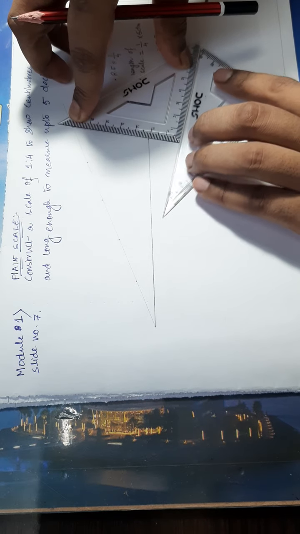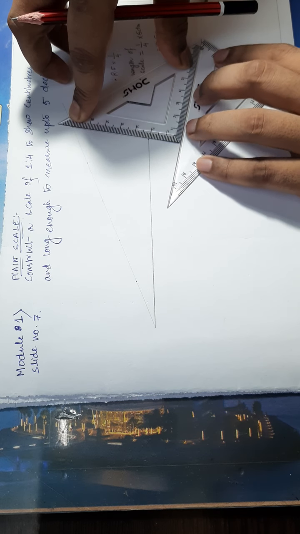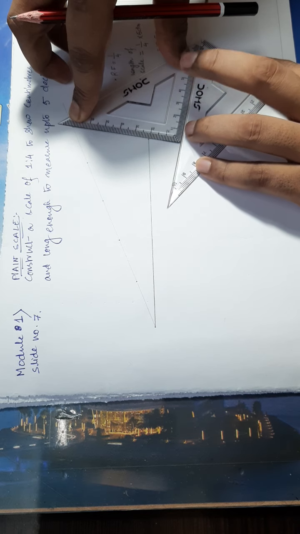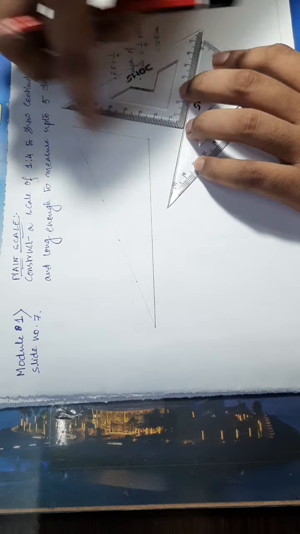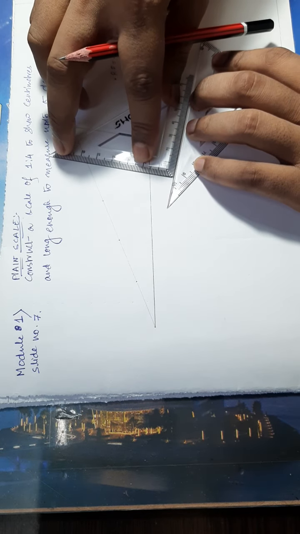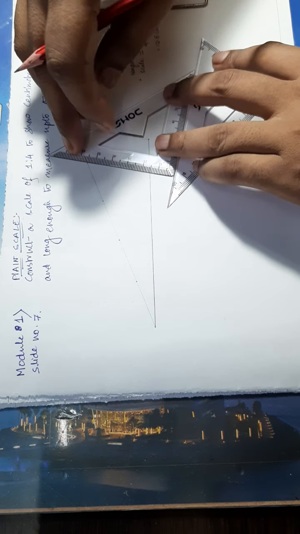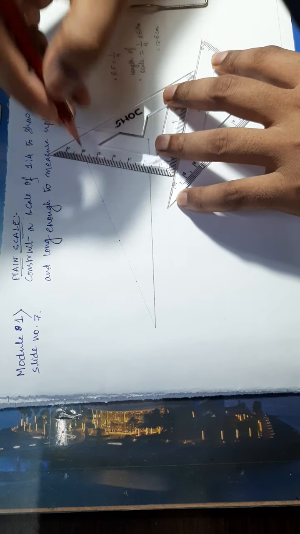Now we'll take another set square and fix it in this way. Now if we hold this set square and move this one, then all these lines are parallel to this line. So we take it to the next point and we draw a parallel line.